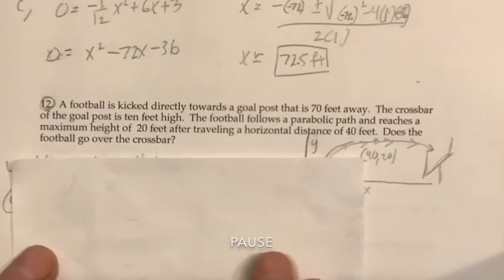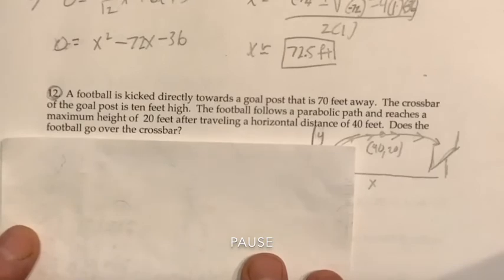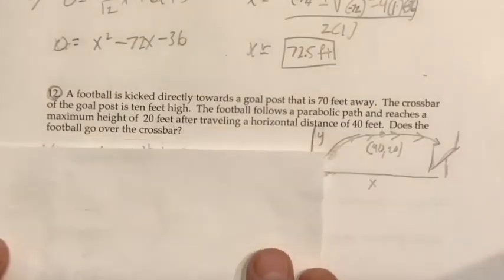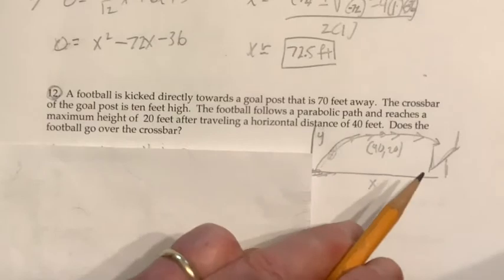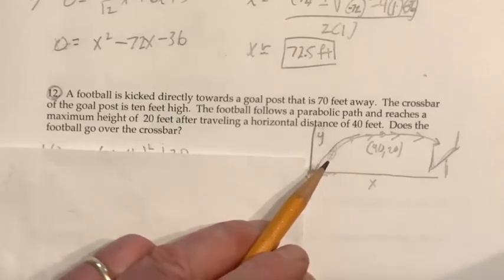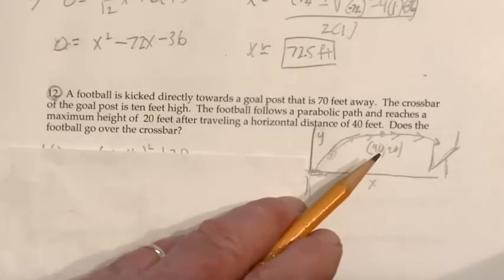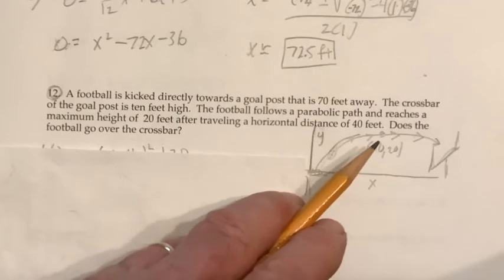The last type, if you read it really, really carefully, in this case we're talking about a football that's kicked towards a goal that's 70 feet. The crossbar is 10 feet high. I drew a little picture here. When I say football, I'm talking American football here. The football follows a parabolic path and reaches a maximum height of 20 feet after traveling 40 feet.